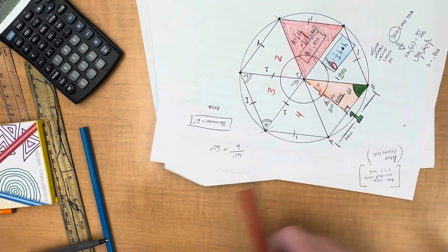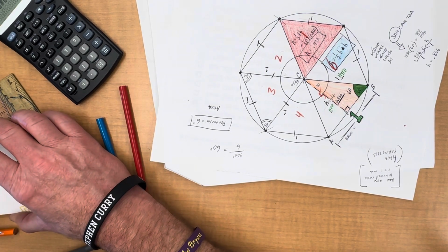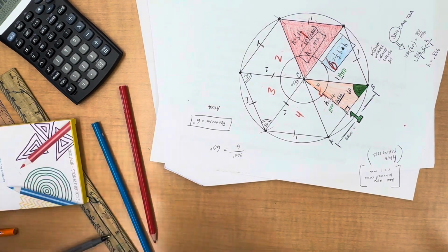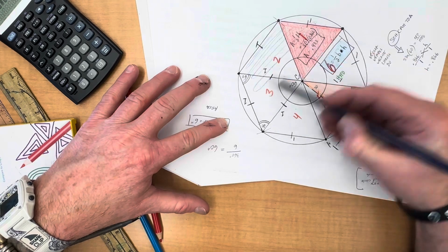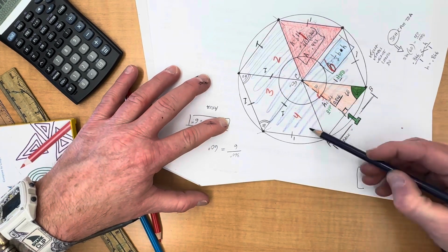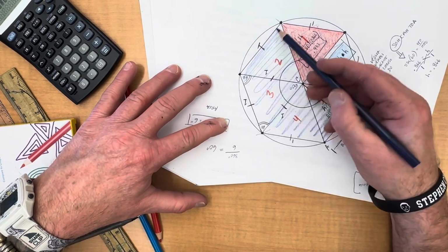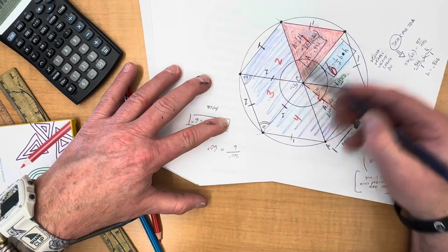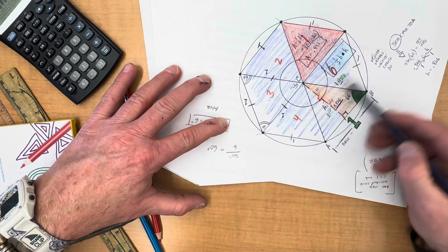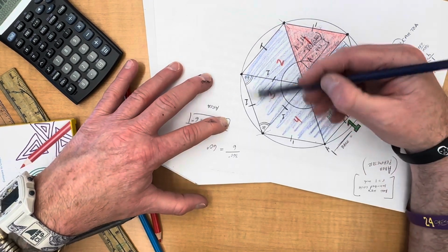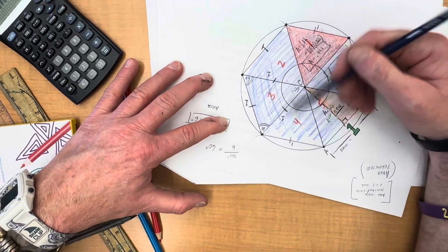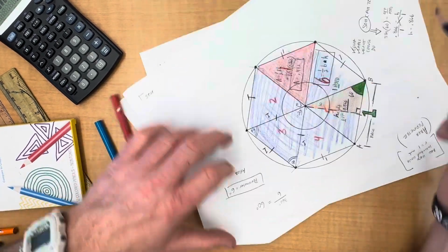So this entire thing in purple, this is your area of the regular hexagon, is 2.598. And that's it.